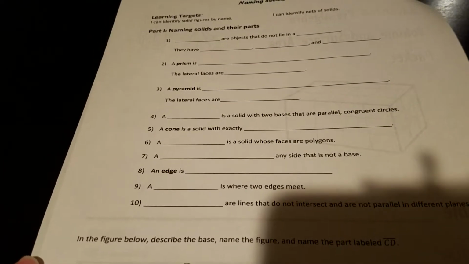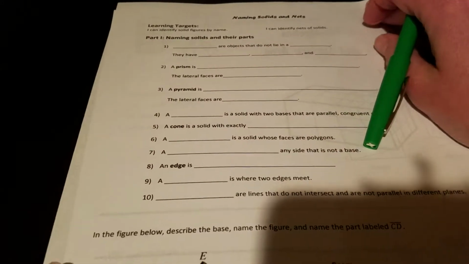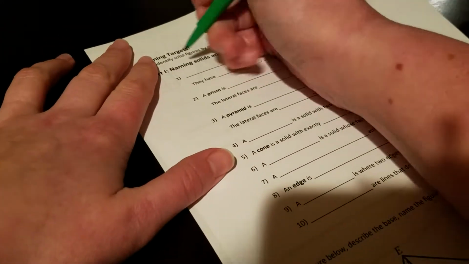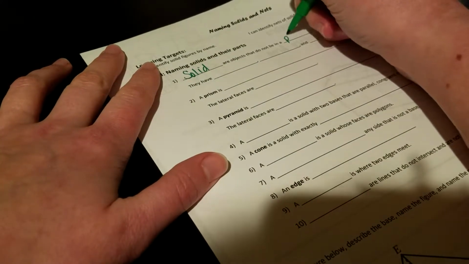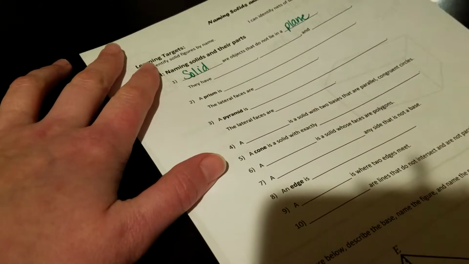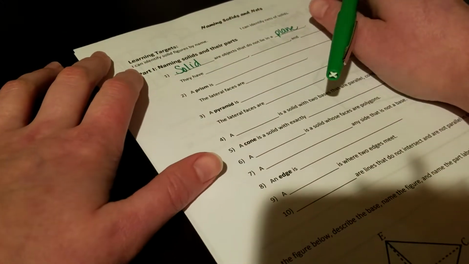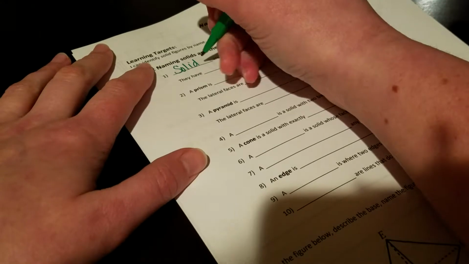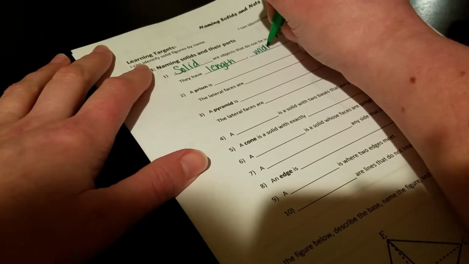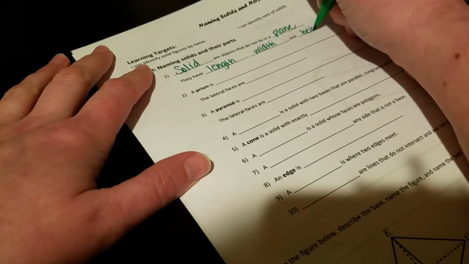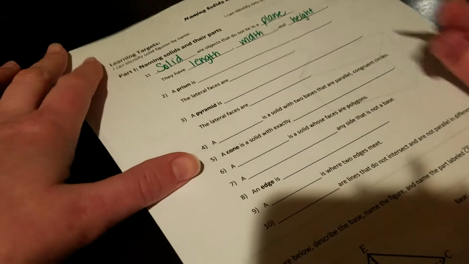First lesson in this chapter is talking about naming solids and nets. So what we're going to do is first introduce some solids. Basically, a solid is an object that is not going to lie in a plane. So if we're talking about a solid, we're talking about something that has 3 dimensions. It's going to have length, width, and height. So basically this is saying it's not flat. It's going to be 3-dimensional for us.